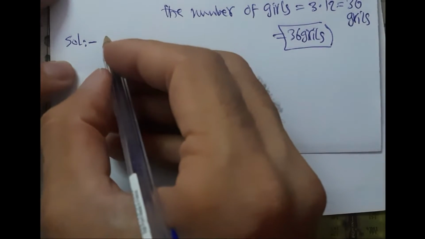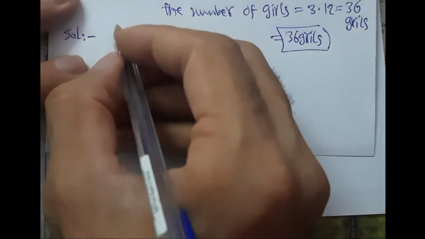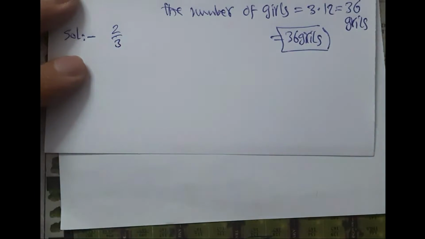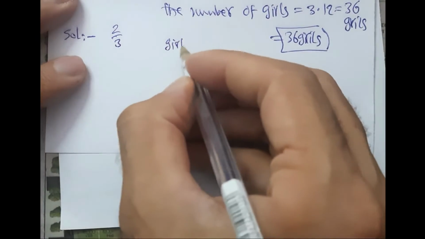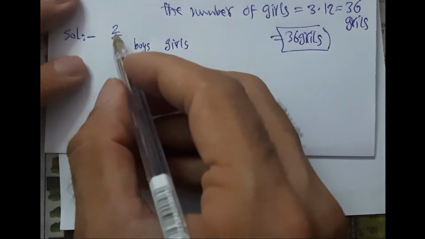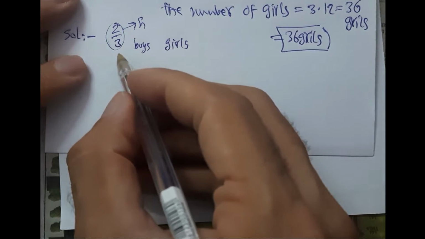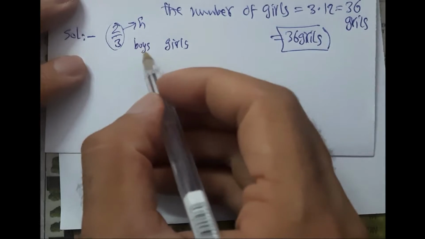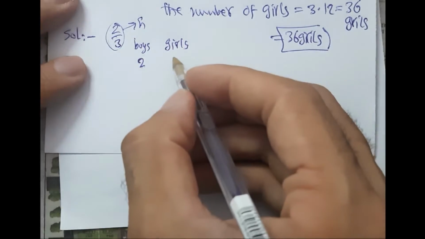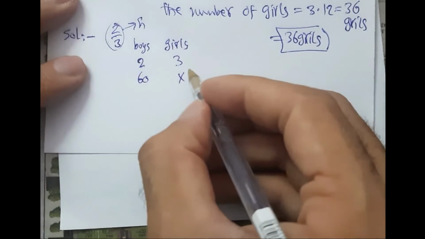Now we want to find the number of girls. We have the ratio between girls and boys, 2 by 3. Actually, boys, girls. In a group of 5 pupils, two of them are girls. Boys to girls: two of them are boys and three of them are girls. Two boys and three girls. If we have 60 boys, how many girls do we have?